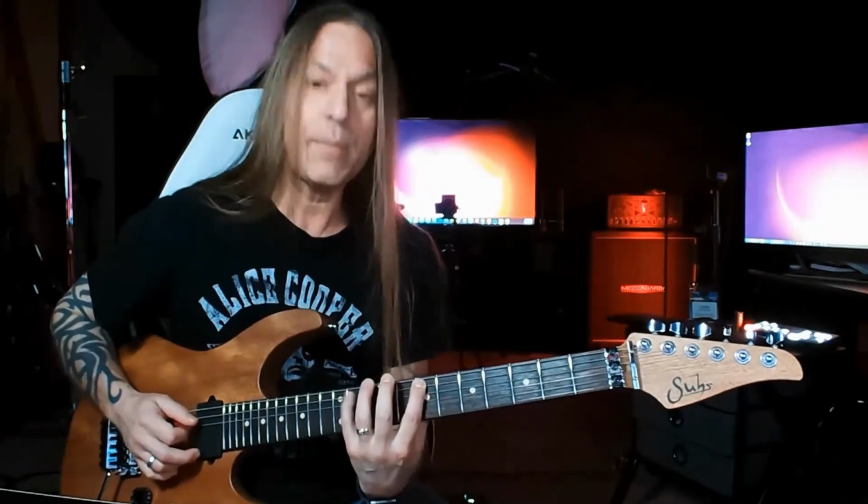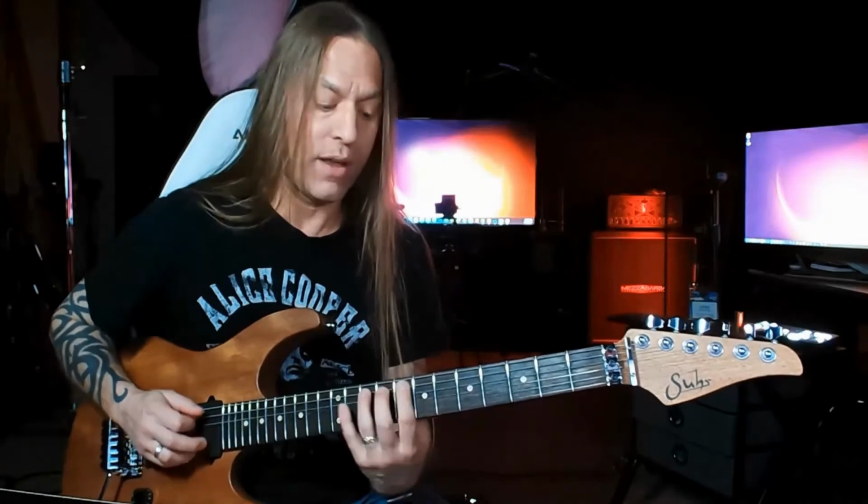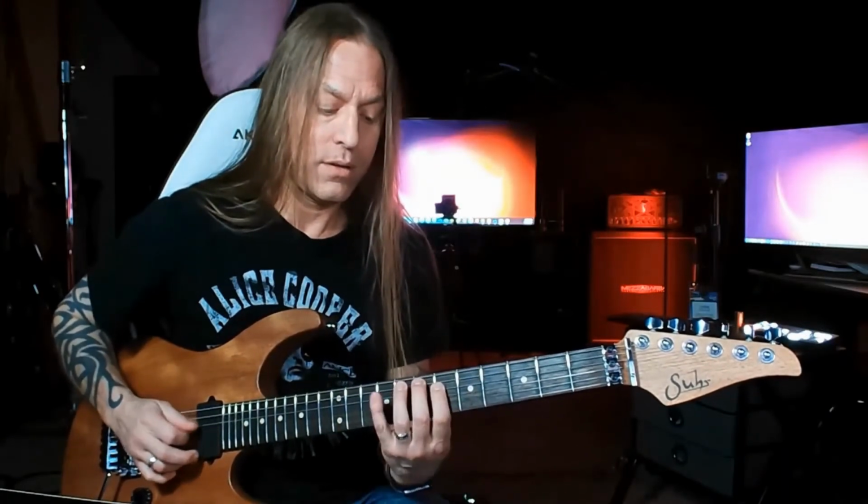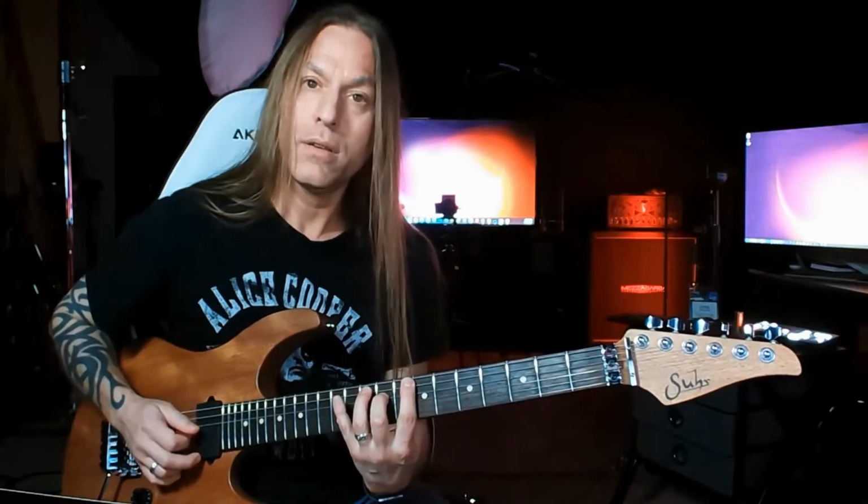I'm going to put my first finger on the 7th fret, which is E. This time I'm going to play the 11th fret of that same string, which is 5th string, and then go to my middle finger on the 9th fret. So listen to all 3 of these. See that?